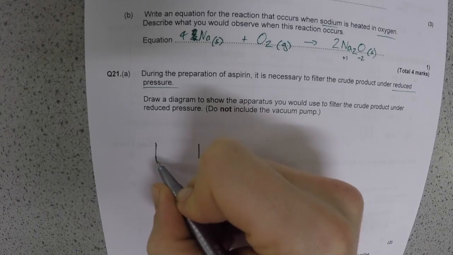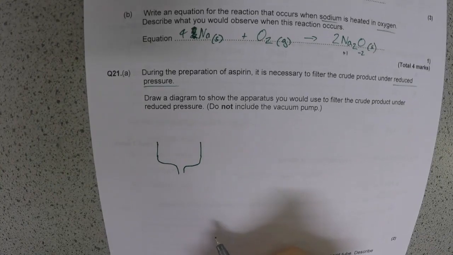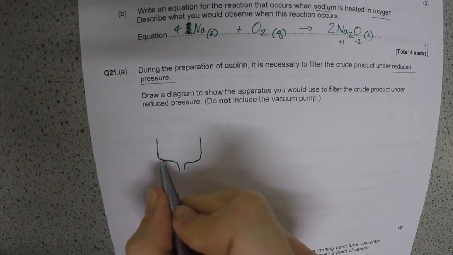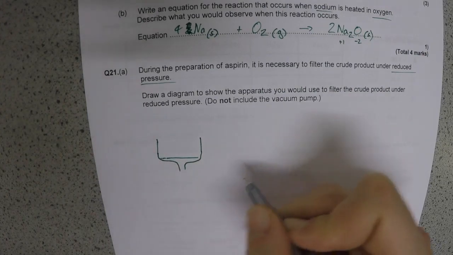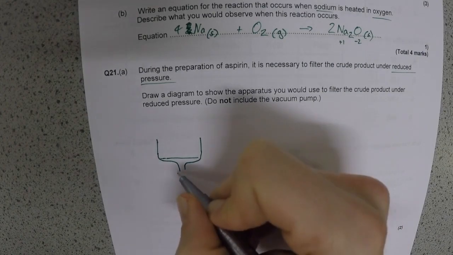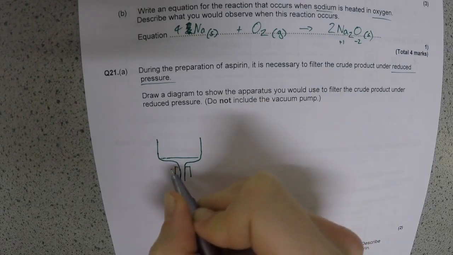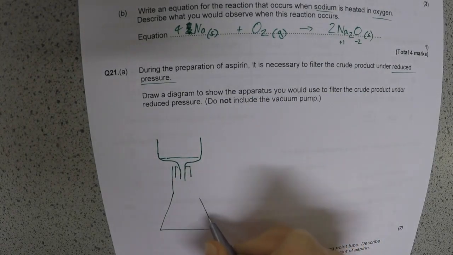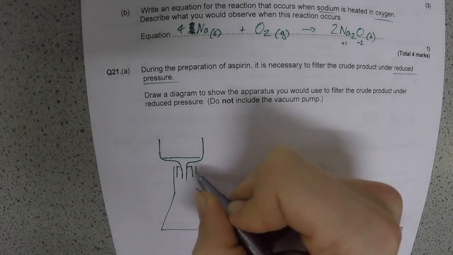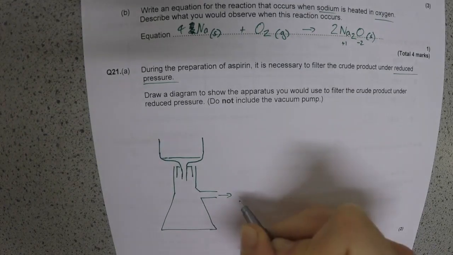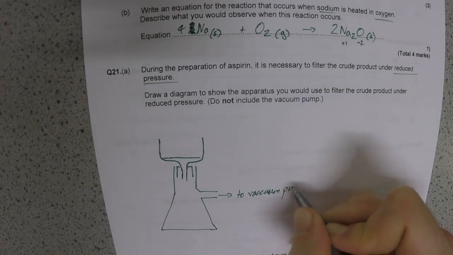So we had that porcelain funnel. It was quite a flat bottom, wasn't it? Anyway, never mind. And we had filter paper lying over that. And that goes into a flask. And to get that reduced pressure, our flask had a sidearm on it, and that would be to the vacuum pump.